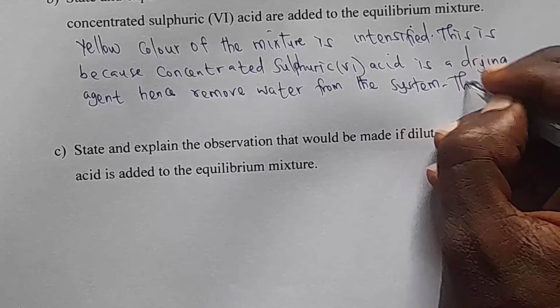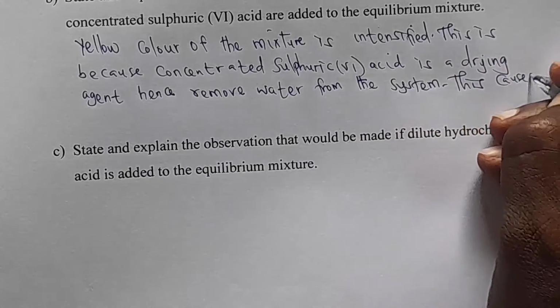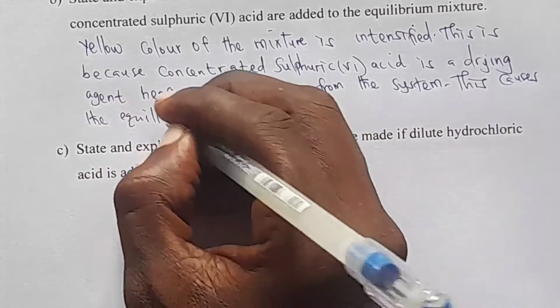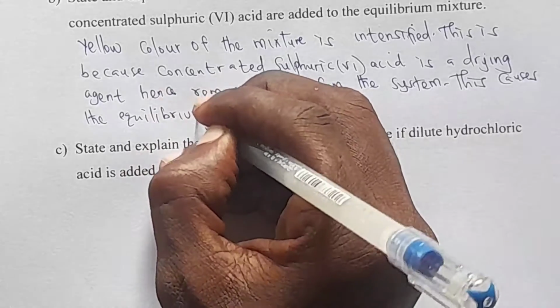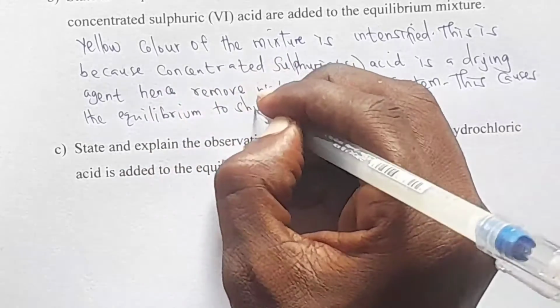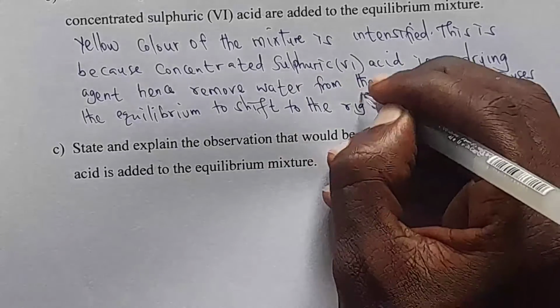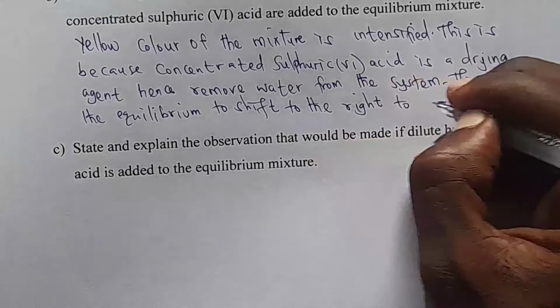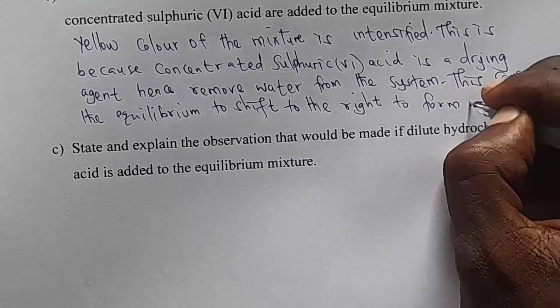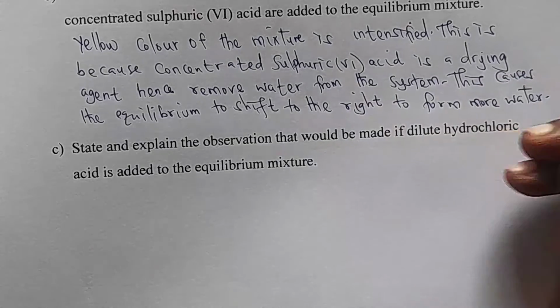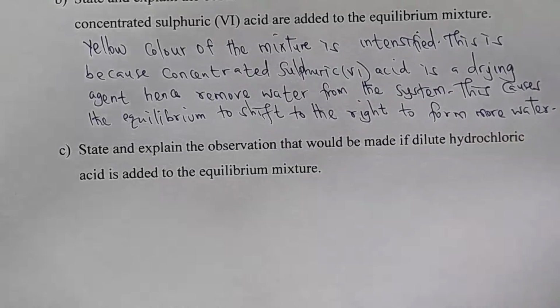So this causes the equilibrium to shift to the right to form more water. That will be our answer.